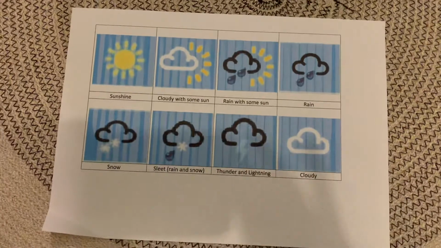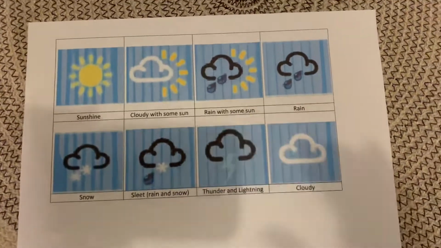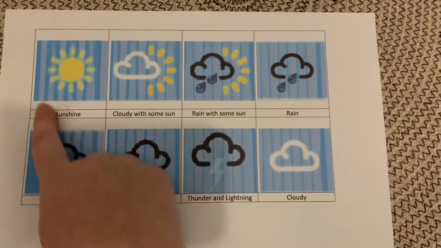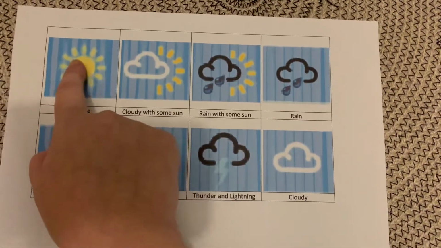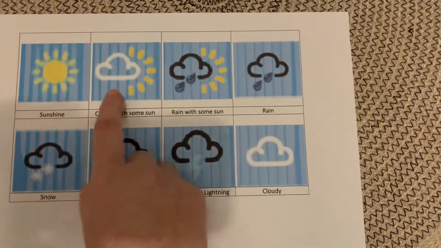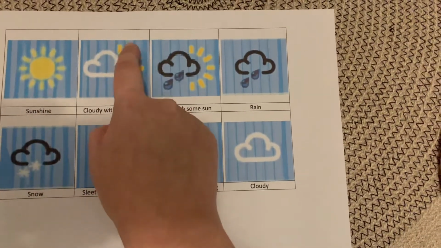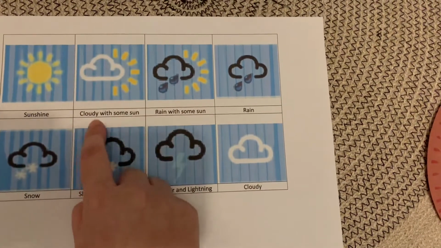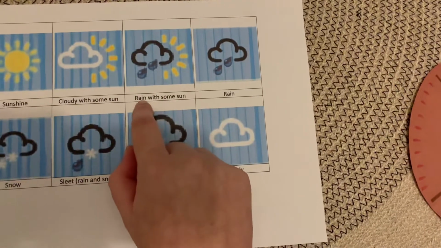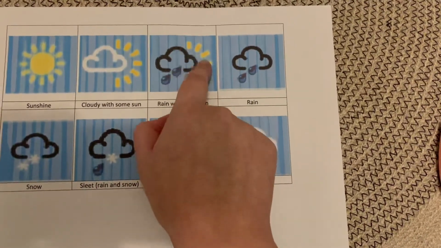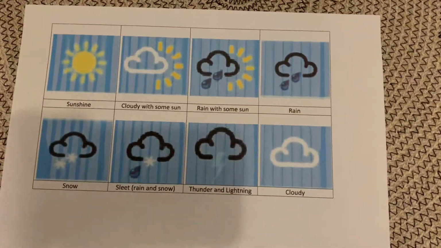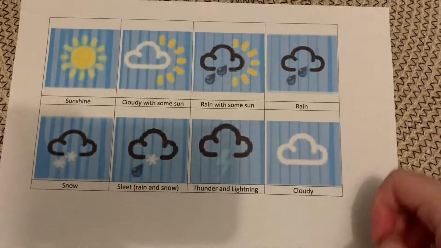Okay, we have a bit of both in the UK. So these are some of our weather symbols. Here we have a sun, and that means sunshine. If you see this on the news, on the weather report, then you know that means there's sunshine. Now we've also got the sun behind some clouds, so cloudy with some sun. Okay, we also have rain with some sun. So we've still got our sun behind the cloud, but we've also got some raindrops. So that means that there's going to be rain with some sun.